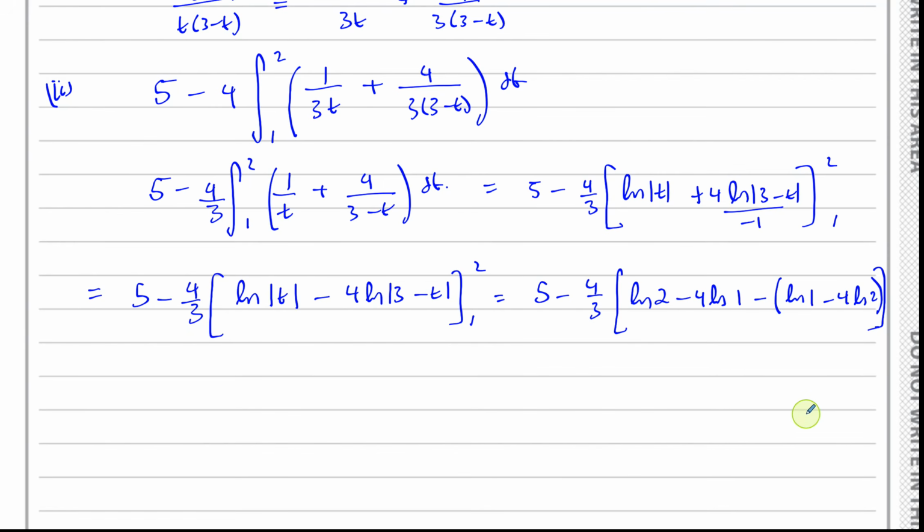Okay, so that's equal to 5 minus 4 over 3 times the ln of 2 minus, well, this is going to become 0. ln of 1 is 0. So you have ln of 2 minus 0. The ln of 1, so 4 times 0 is 0. Then you've got minus ln of 1, which is basically 0.